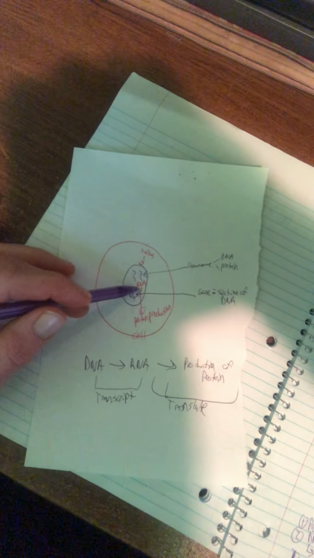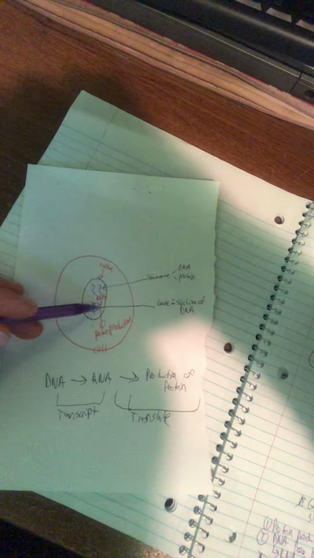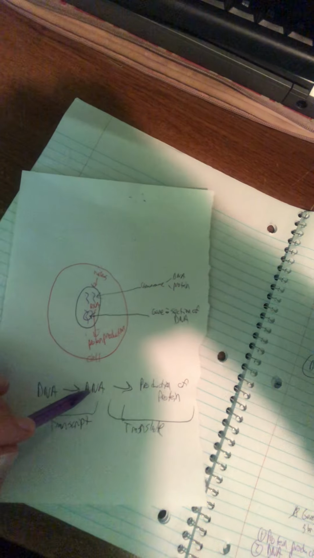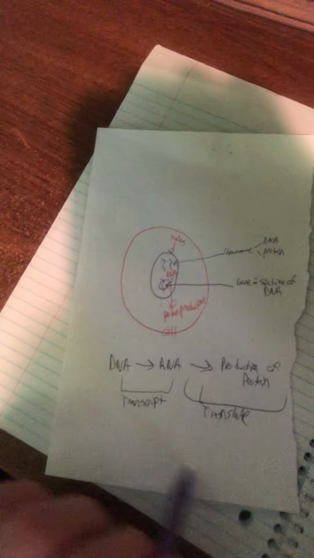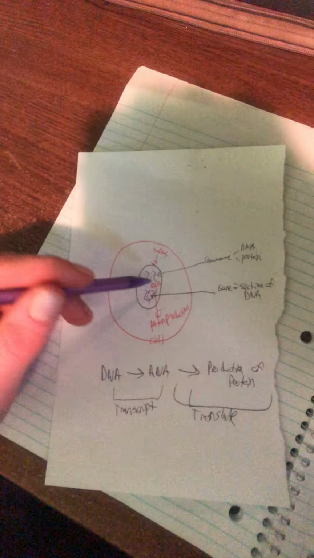So when the DNA transcribes the information, if you will, to the RNA, that's called transcription. And when the RNA turns that information into the production of a protein, that's called translation. So translation is the conversion of RNA to a protein. DNA to RNA, that's called transcription. RNA to the production of protein, that's translation. So boom, transcription happens in here. Translation happens outside of the nucleus to where proteins are formed.